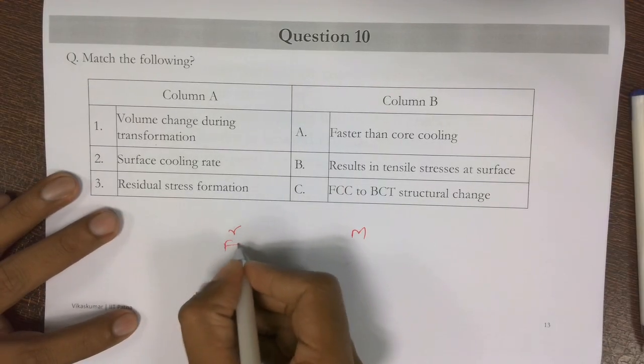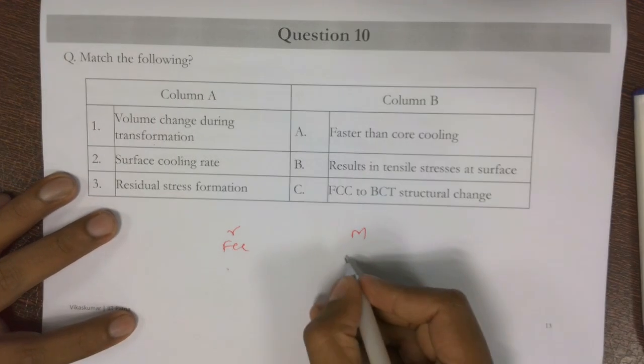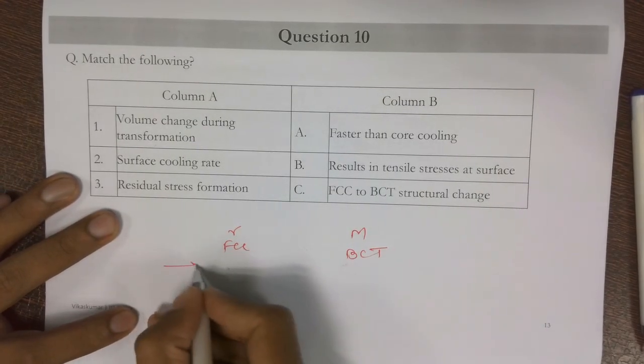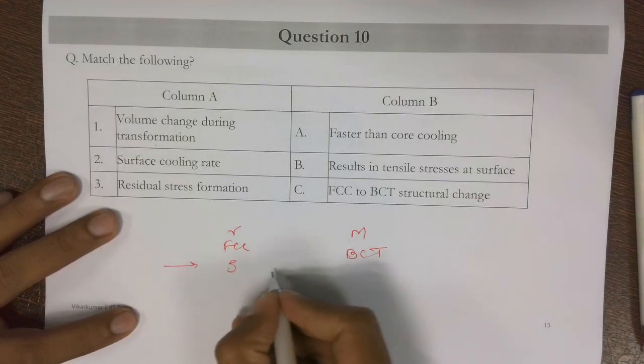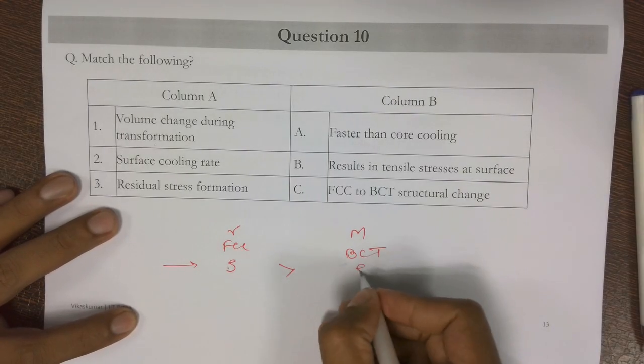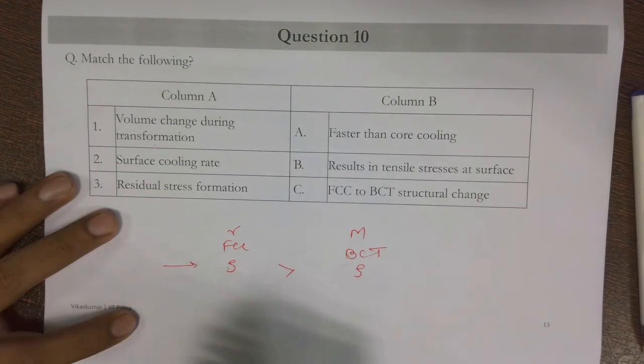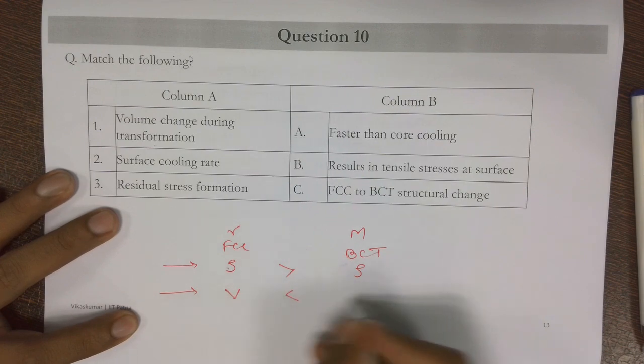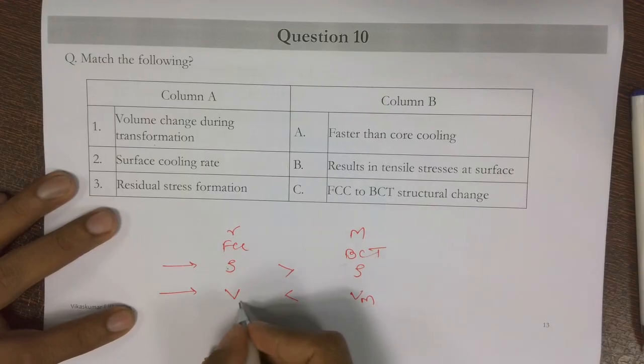Austenite has the FCC structure. Martensite has the BCT structure. FCC is close packed, so the density of austenite is more and the density of martensite is less. Volume will follow the opposite trend, so the volume of martensite will be more and the volume of austenite will be less.